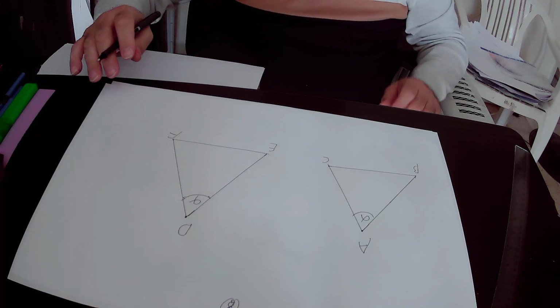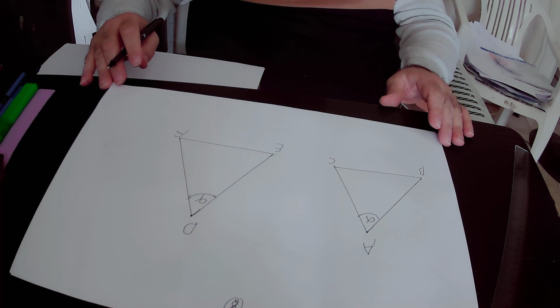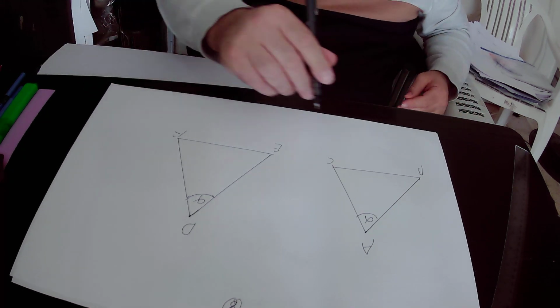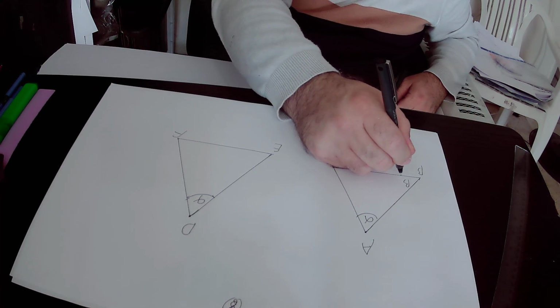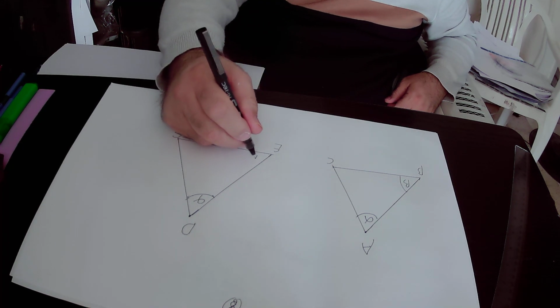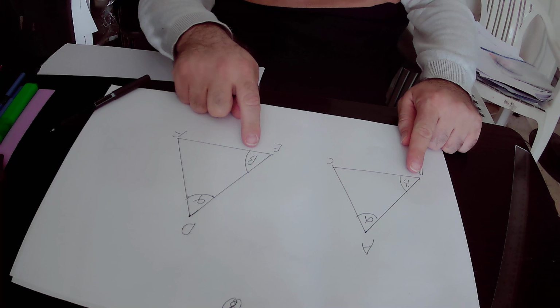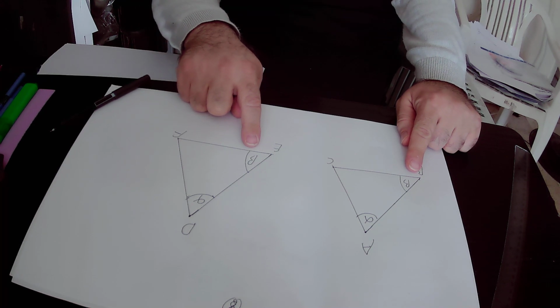Those two triangles also have a second pair of angles that are congruent to each other. This angle is beta, and this angle also equals beta. So this is the second pair of angles that are congruent to each other. They are both equal to beta.